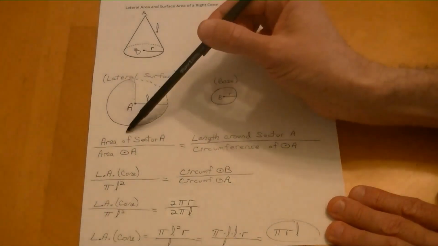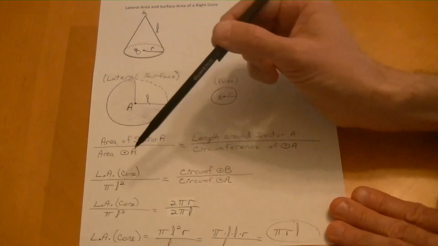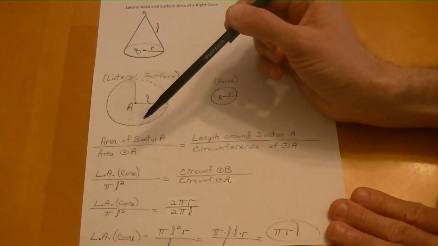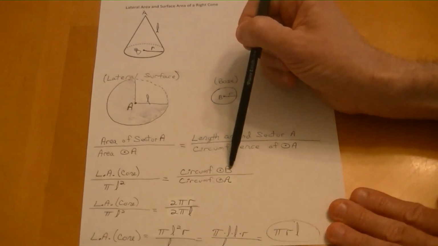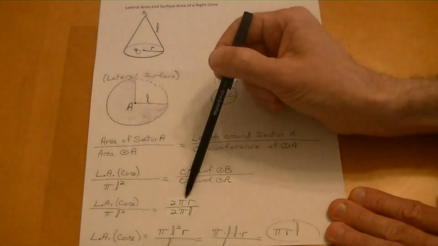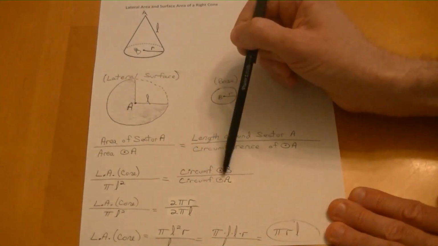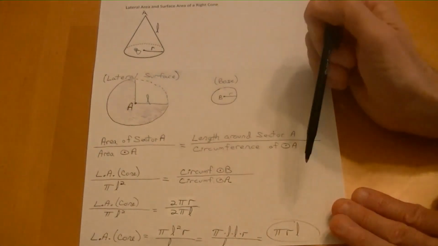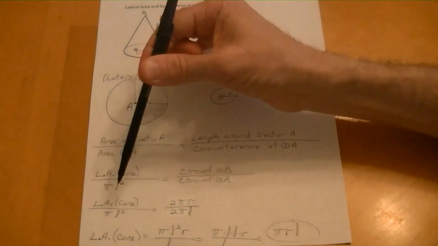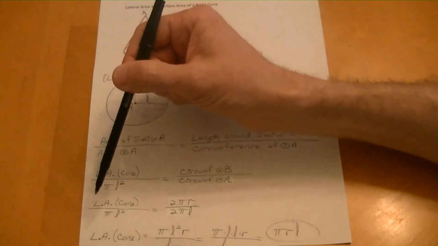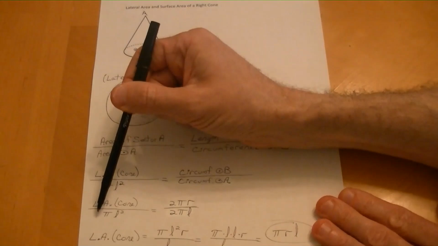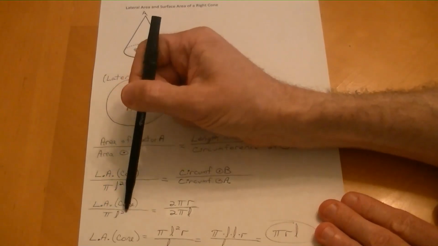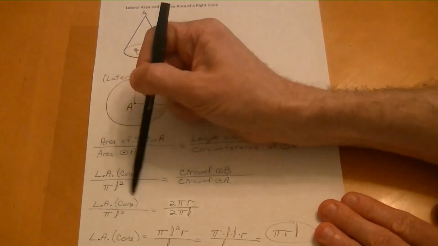All right, so this is all just some substitution. You can go back and watch that again. I did replace circumference of circle B with 2 pi r, and circumference of circle A with 2 pi L. And then I multiplied both sides times pi L squared because I want to solve for lateral area of a cone.